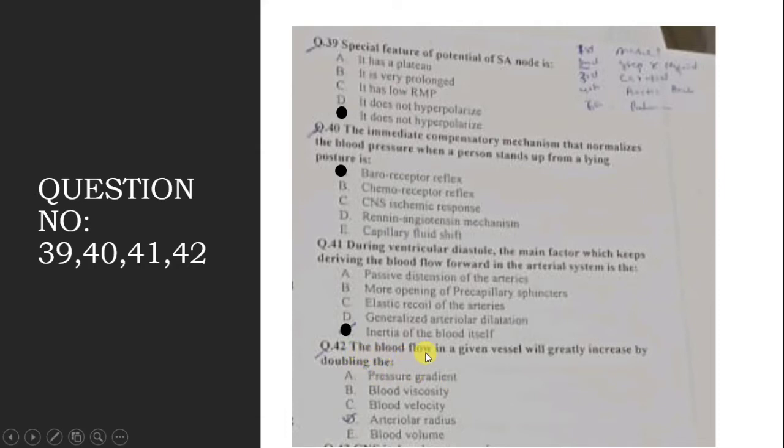To increase the blood flow, we need to change the arterial radius. When there is a decrease in the arterial radius, it causes more blood pressure because the blood will exert more pressure on the walls, and it will lead to an increase in the blood flow. So arteriolar radius is the factor which governs the blood flow in the vessel.